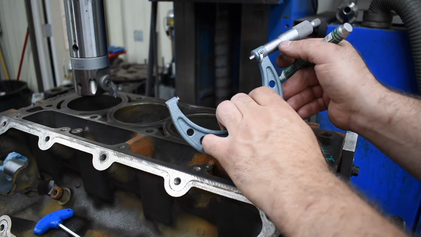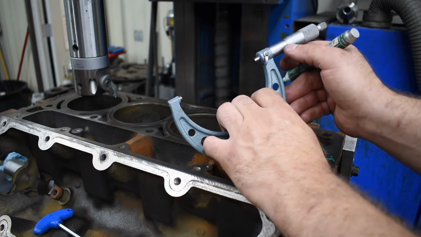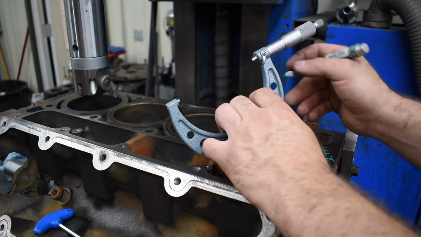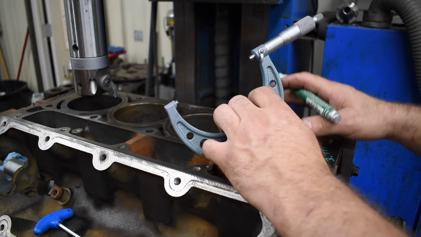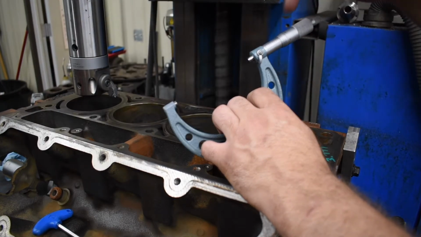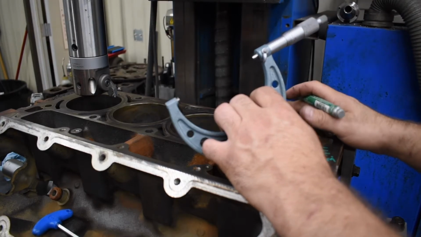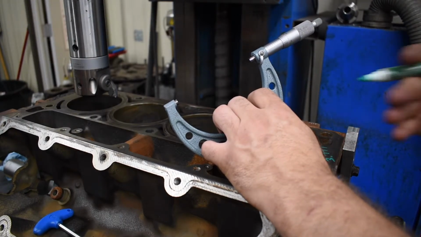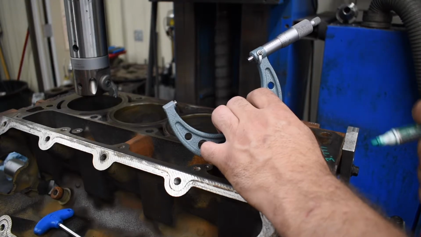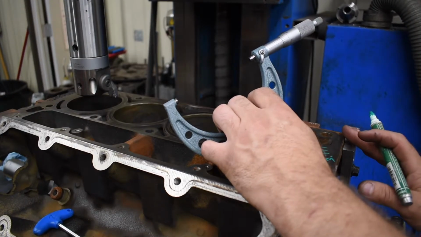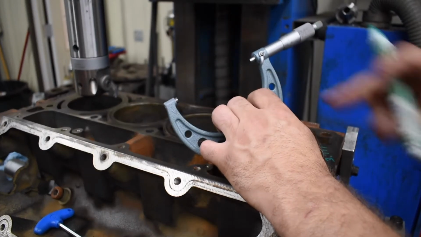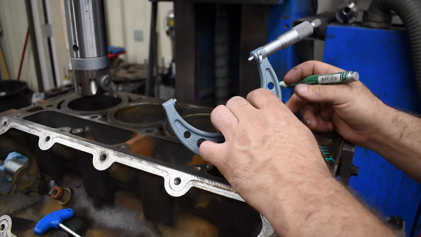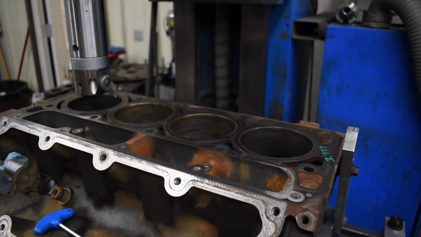I'm just kind of estimating on this right here because it's closest to the 0.002 mark. And really, with the method that we're going to be using, what this says doesn't matter because we're looking for a calculation between an inside diameter and an outside diameter. And that calculation is going to be done by transferring this dimension to the dial bore gauge. But let's go ahead and just read it.